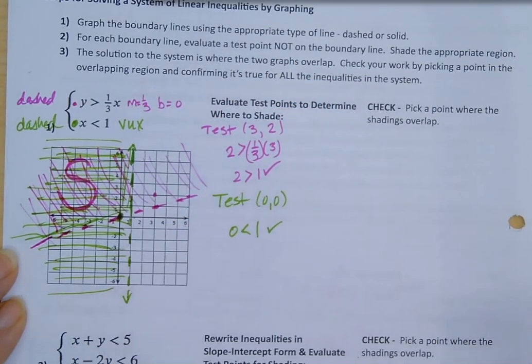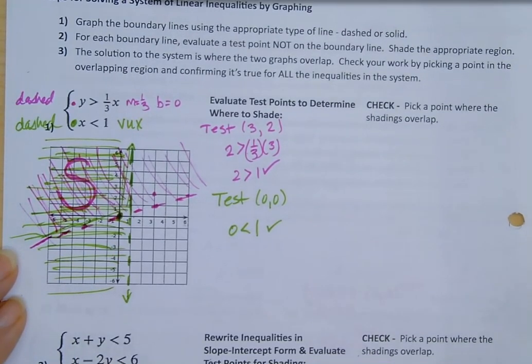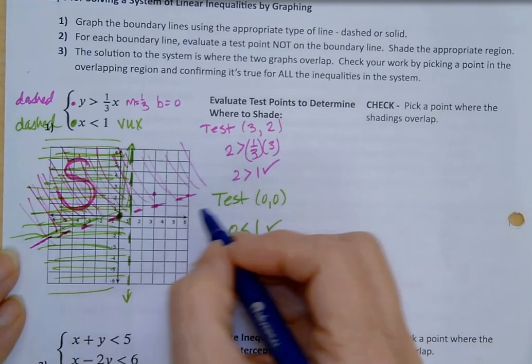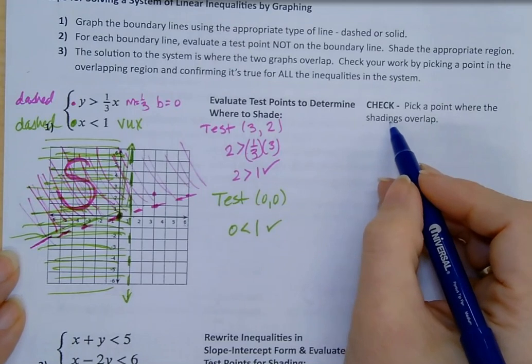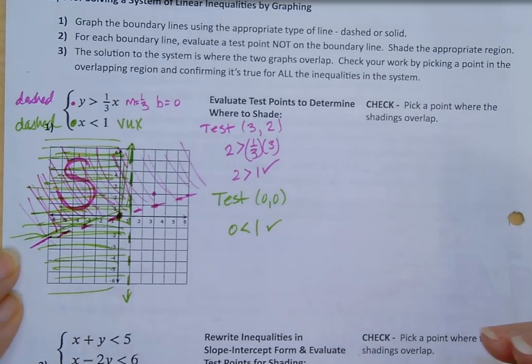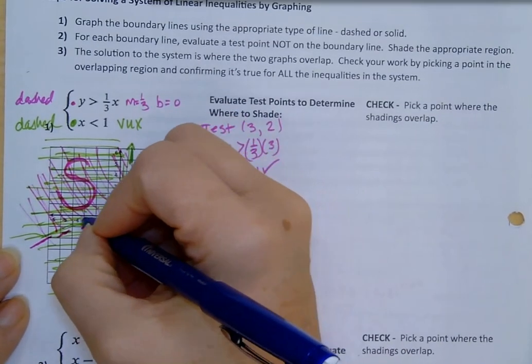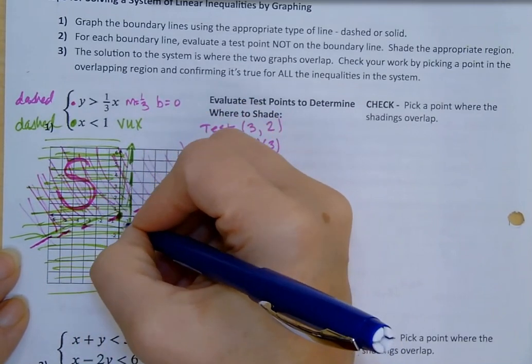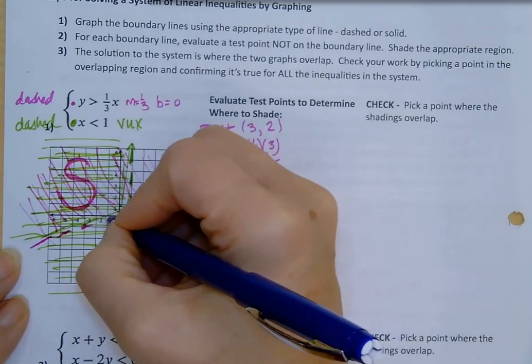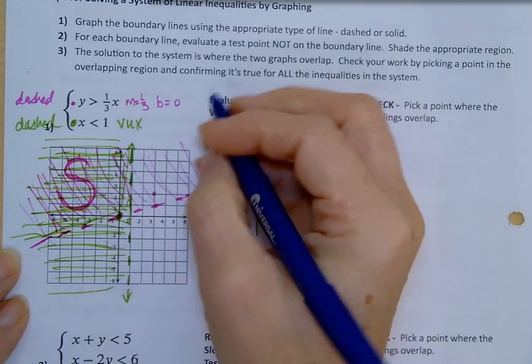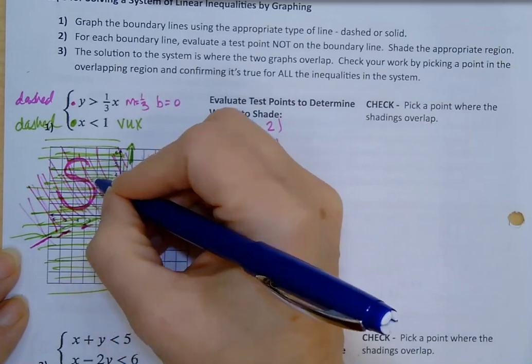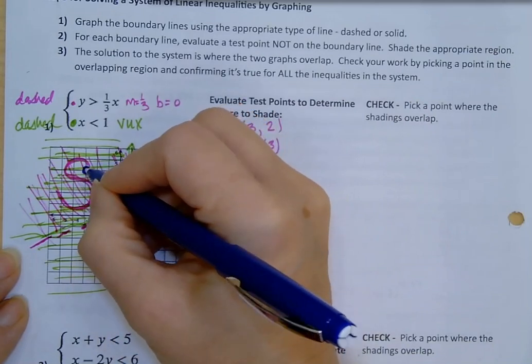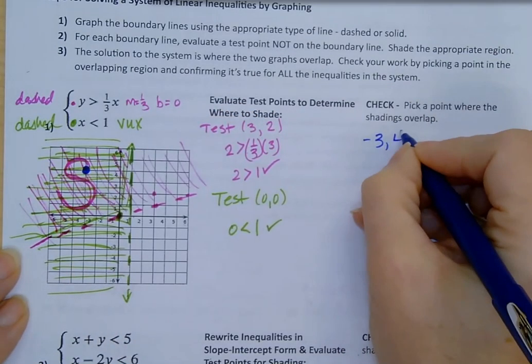Okay? So any point inside that double shaded area is going to be a solution. So I'm going to check some point in between here. I'm just going to double check my work now, instead of checking a point to see how to shade everything. Something that is in the shaded region for both is going to be -3, 4.